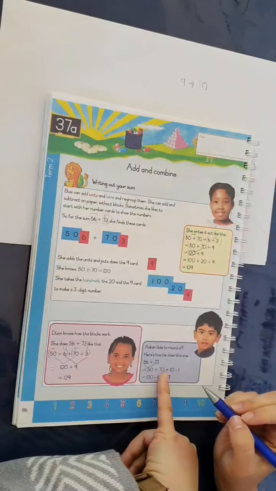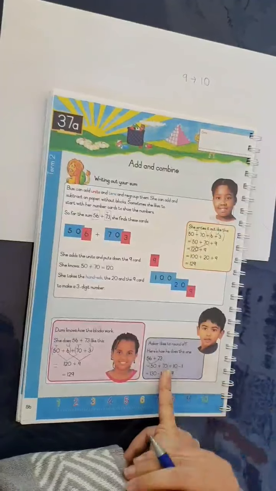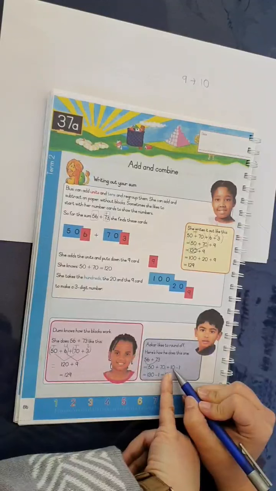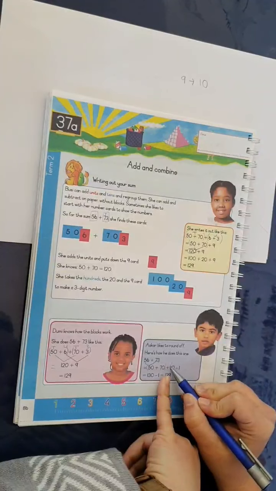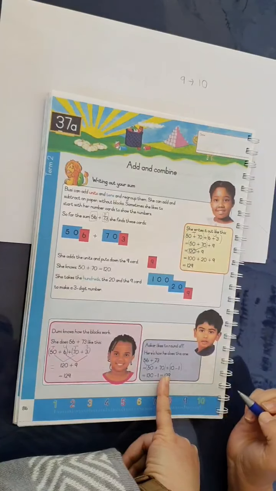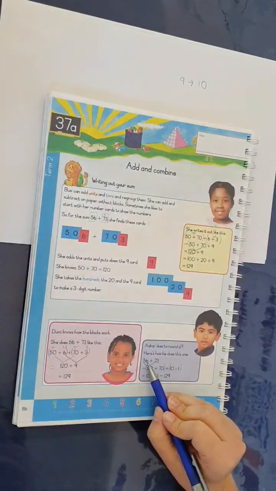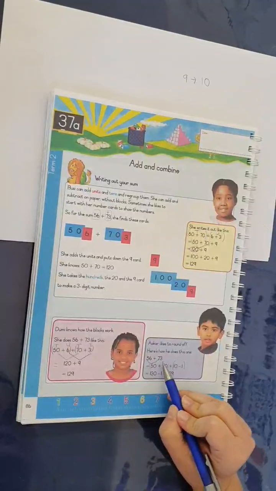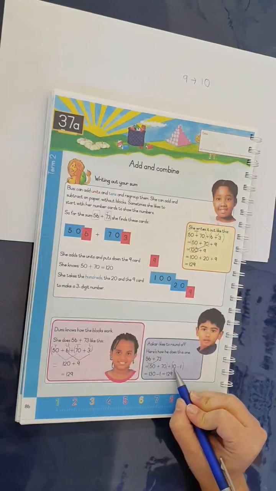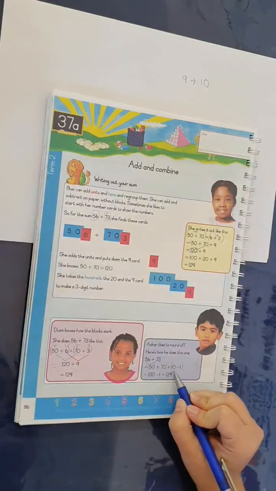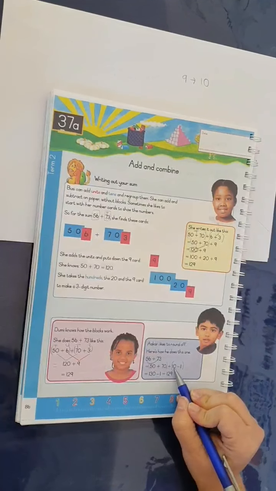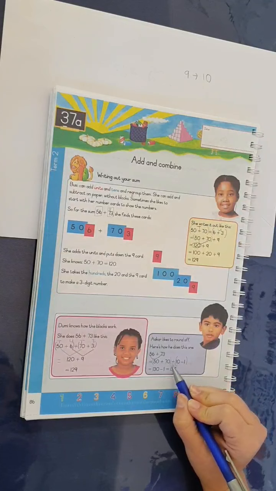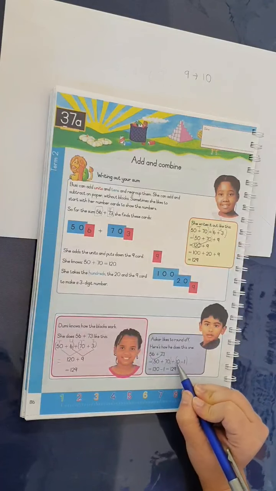Then instead of saying 6 plus 3, he said plus 10 minus 1, because 6 plus 3 equals 9, but he made it a 10 and said 10 minus 1, because it's easy to add tens together.